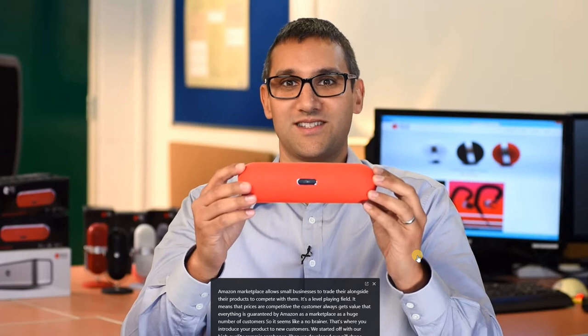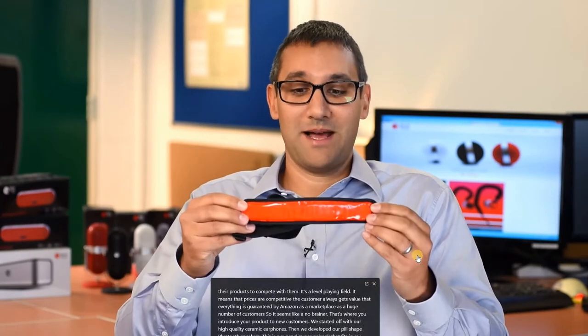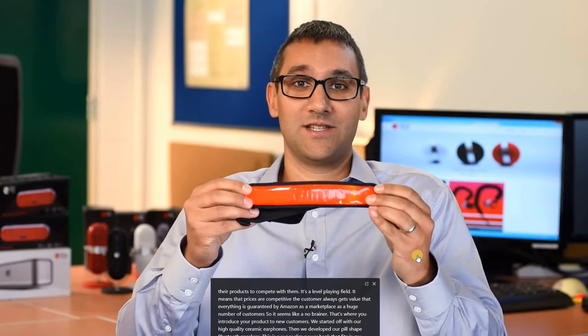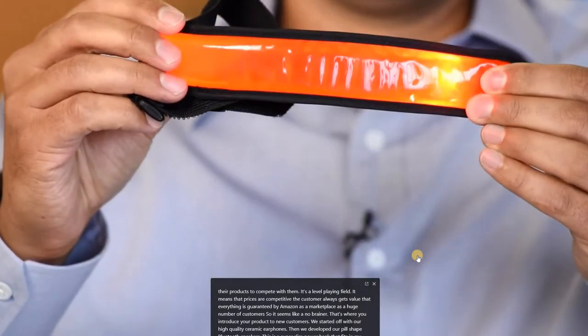We started off with our high-quality ceramic earphones. Then we developed our pill-shaped Bluetooth speakers. This is a super slim power bank that fits in my pocket. It fits on any backpack and it gives fantastic visibility. We did £120,000 in the first year. We then grew that to over £700,000 in the second year, and we're looking at almost double that in our third year.